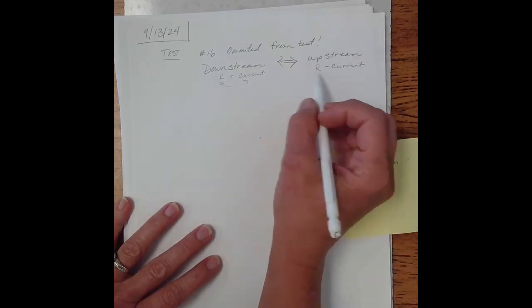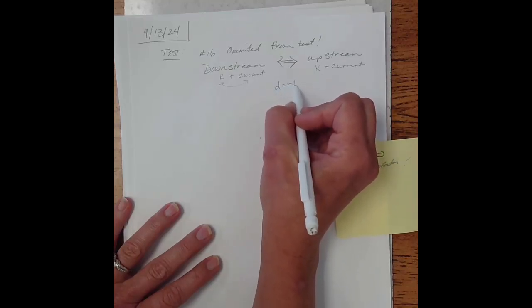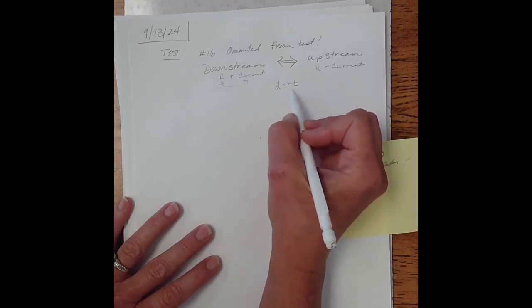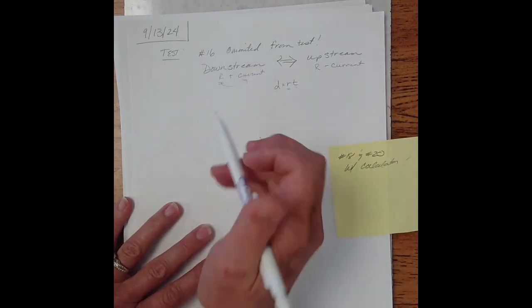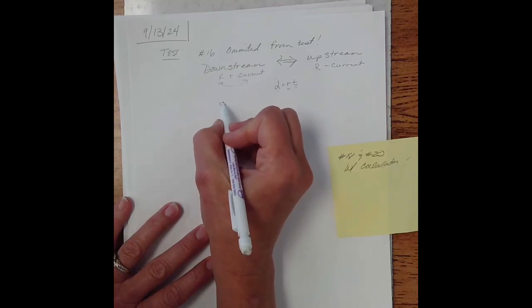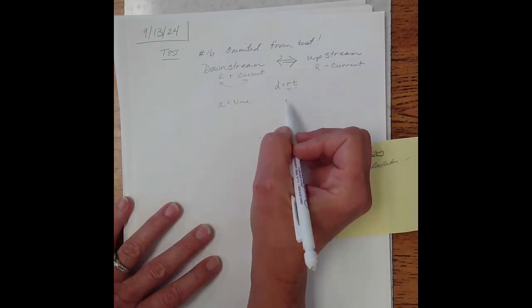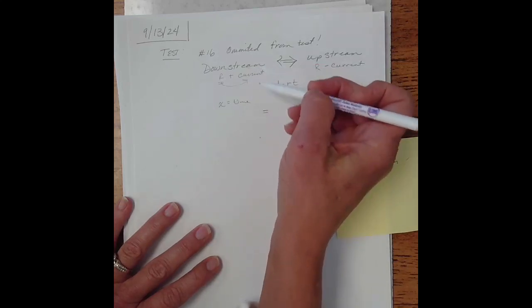Now the formula that I really need you to understand is that distance is equal to rate times time. In this case, we know what our distance is, and we were given a rate, but we don't know our time. So when I set up my equation, I'm going to let my variable x equal the time that they're going to spend. Remember, if they're going downstream for 3 miles, they're also going to go upstream for 3 miles.